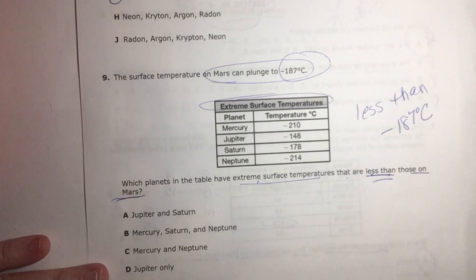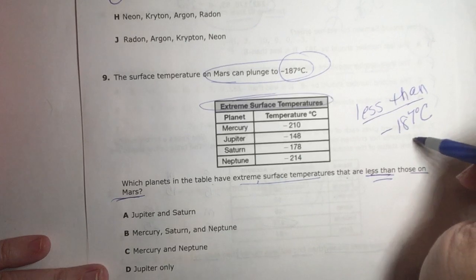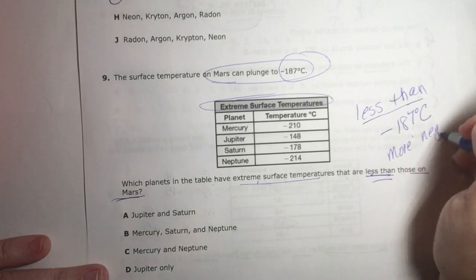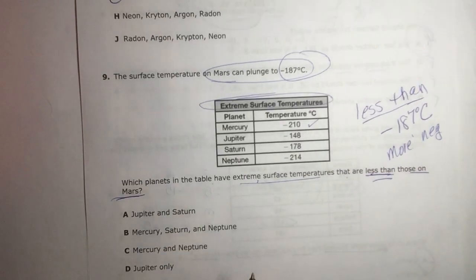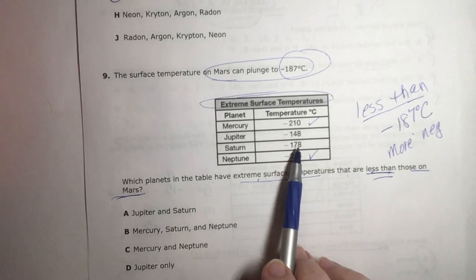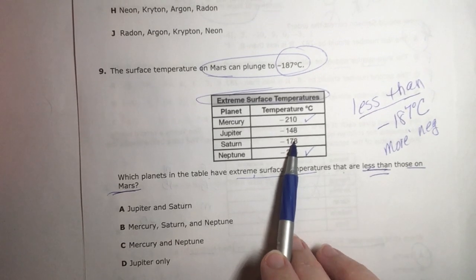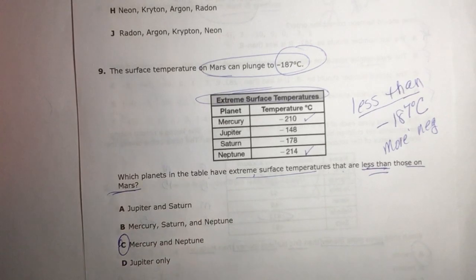Is that numbers that are closer to 0 or further away from 0? Less positive or more positive for them to be less than? I mean, not positive, negative. Yeah, it would have to have more negatives than this. So we need more negatives than negative 187. Okay, so this one, yep, that's more negatives than 187. Yep, 200 has more negatives. Negative 178, nope, that's not more negatives, that's less negatives. So these will be greater than, okay, because they're less negative. So we're looking at Mercury and Neptune.